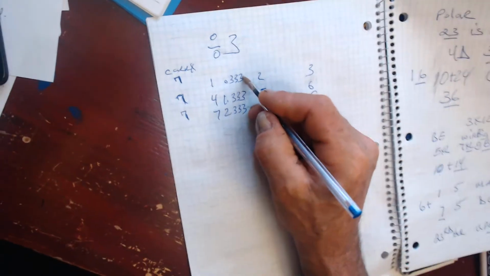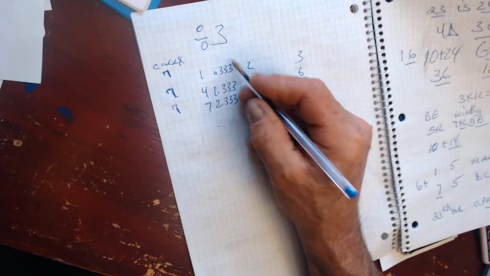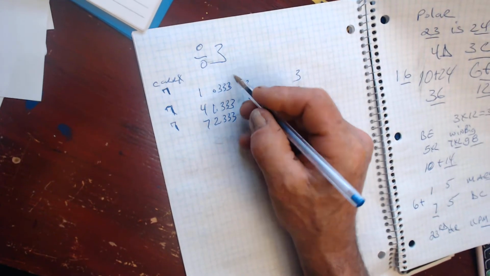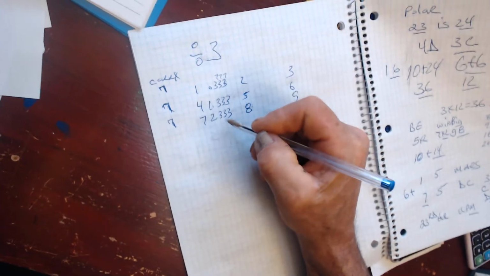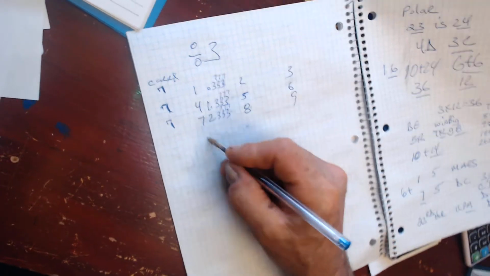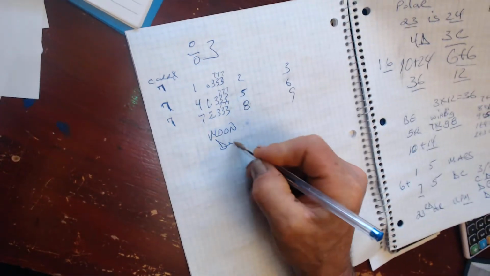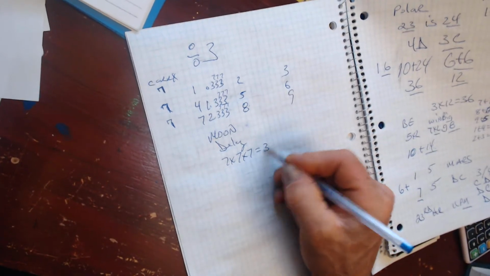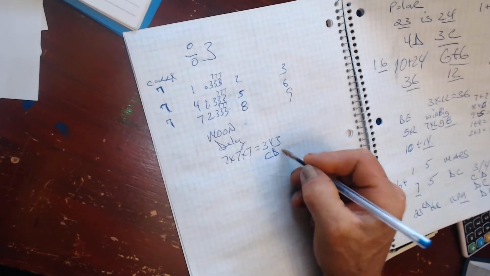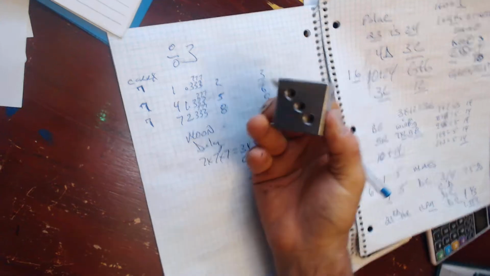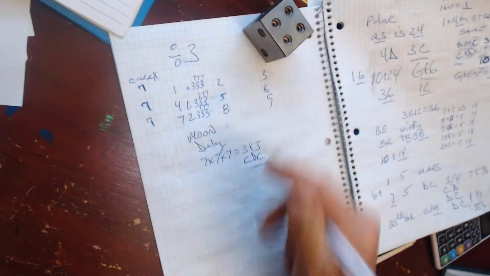If I added 7 to this, okay, the difference between this and the reverse of this is 7, right? So the reverse would be 7, 7, 7, 7, 7, 7. We're talking about the moon delay. 7 times 7 times 7 equals 343. CDC is a polarity that we see over here in the dice because it's the 4 and it's the 3 reverse. So that's the polarity.